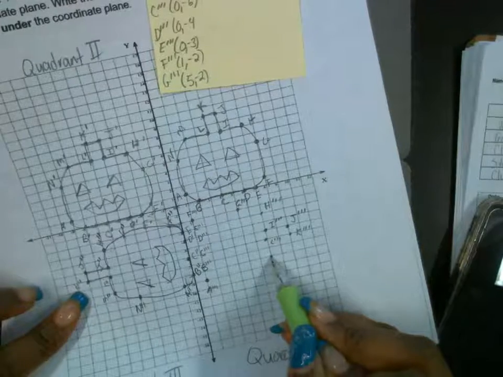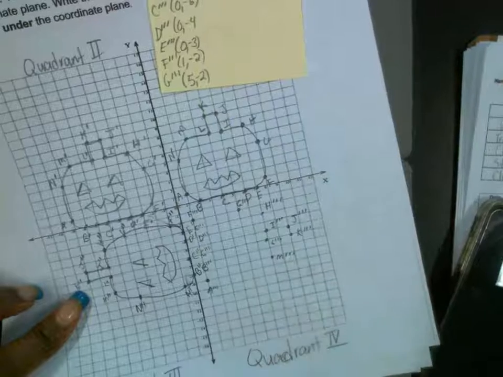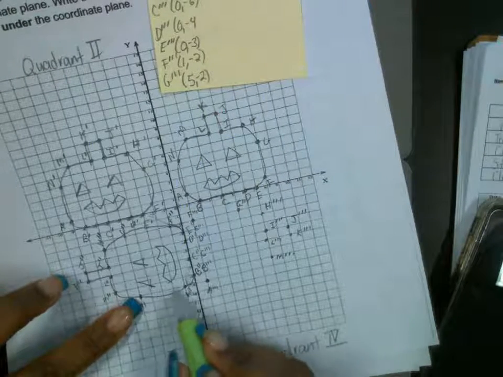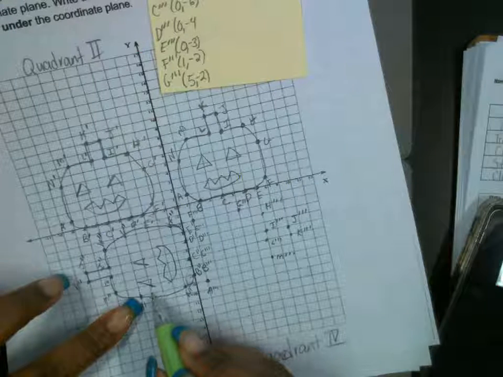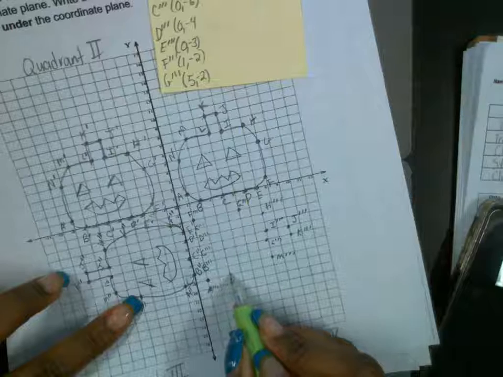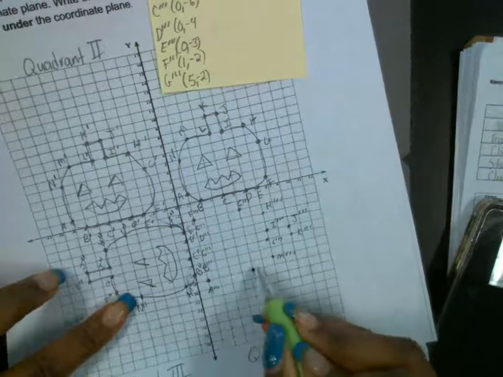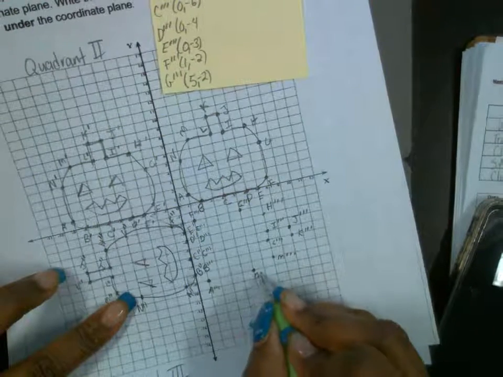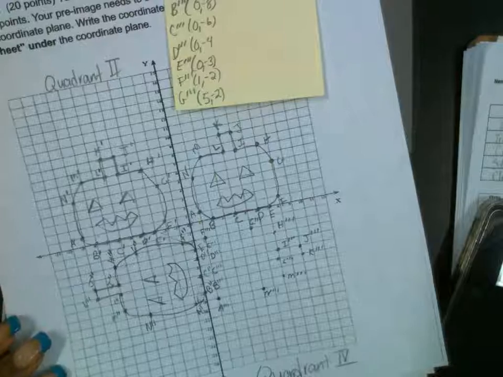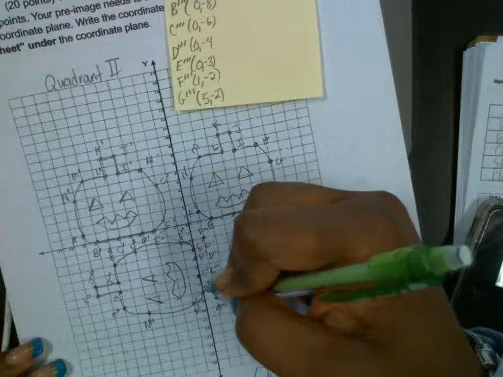This is M, 3 tick marks. Okay. Look how far N is away from the line of reflection. 1, 2, 3, 4, 5. So start here, go 1, 2, 3, 4, 5. This is where it would be if I flipped it over the y. This is N, 3 tick marks. Okay. So let's connect.